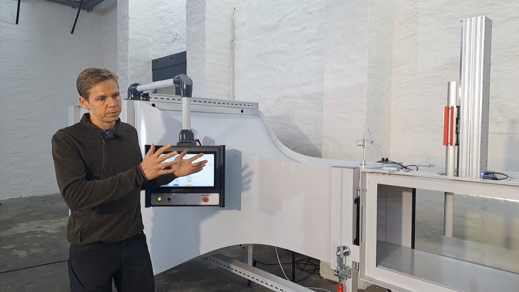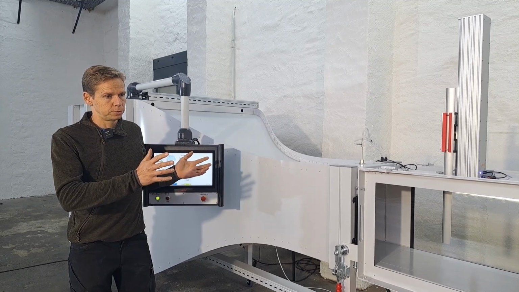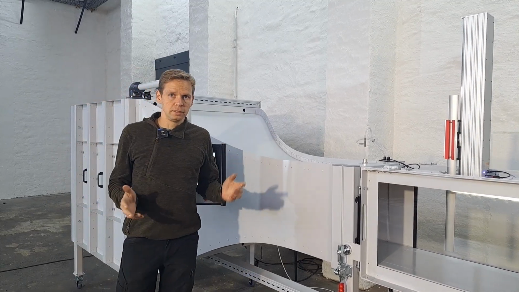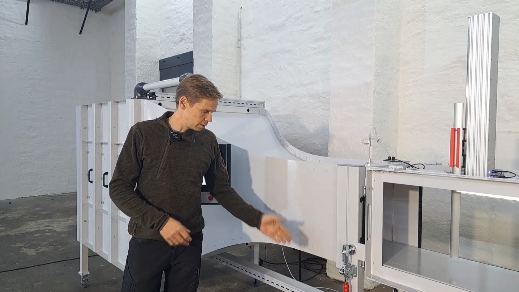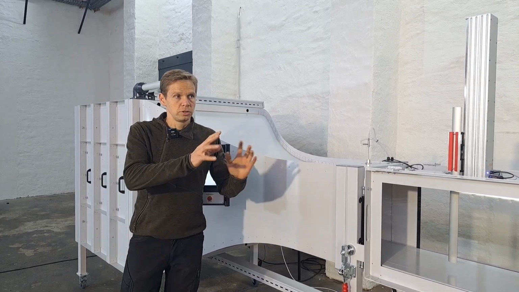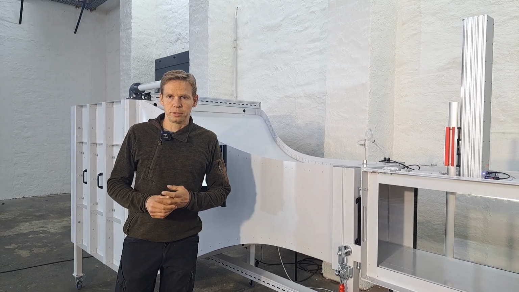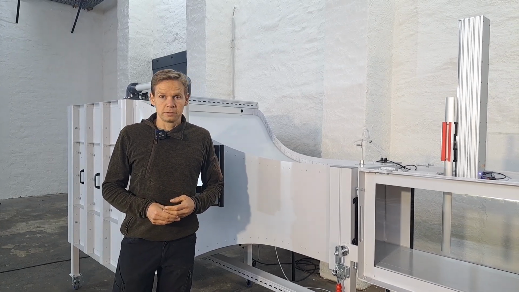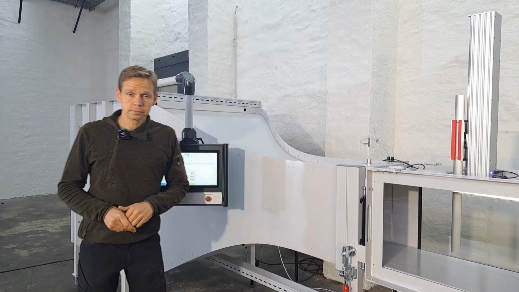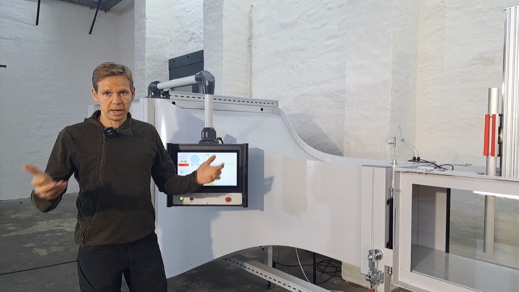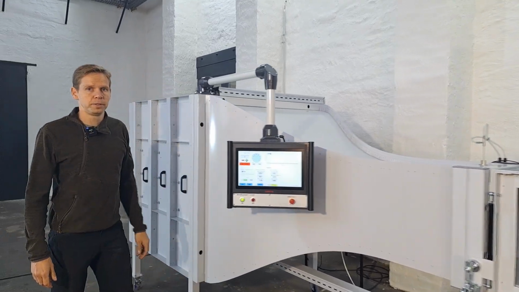The whole unit is made to be transportable in the university or in the test facility. It's on rollers, so you can shift it everywhere, and it's a plug with 16 amperes or with 32 amperes for connecting the electrical power. Now I want to show you some details of our wind tunnel.